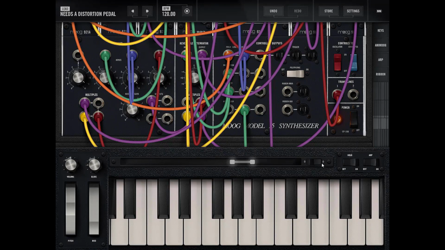Hey everybody, Mungo Dark Matter here, and today I thought I'd do a tutorial on how to use the ARP, or Arpeggiator, in the Moog Model 15 synthesizer app for the iPad. I'm not going to really go over basics of how to use the Moog Model 15. I'm going to just use a preset and show you how the ARP works basically.